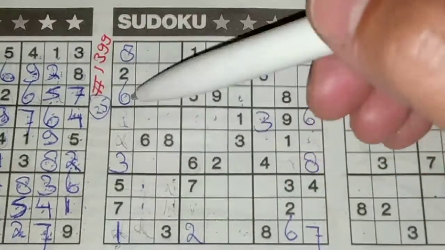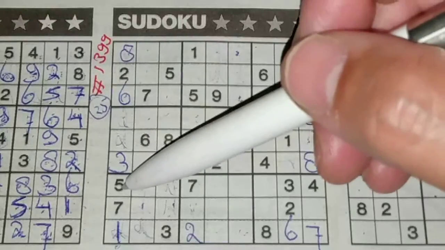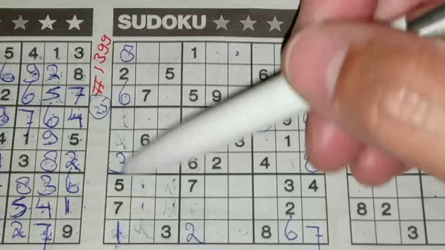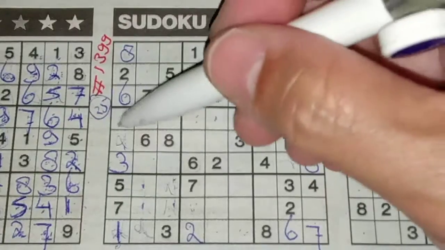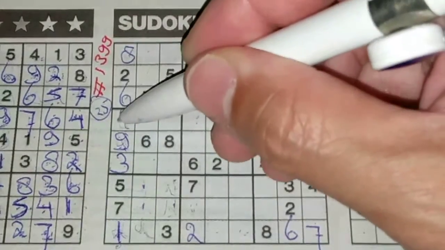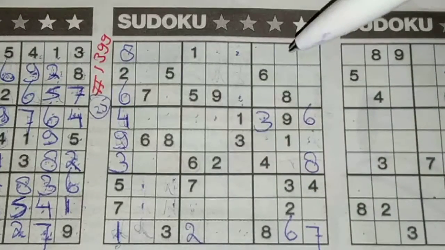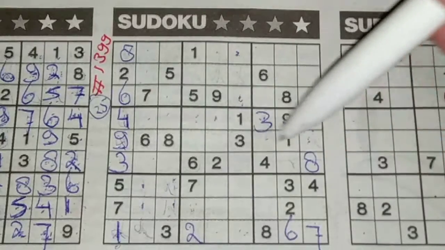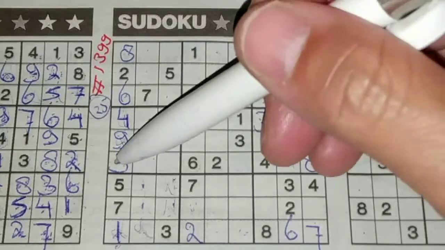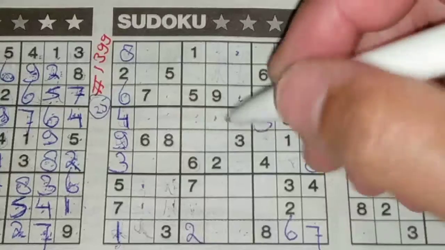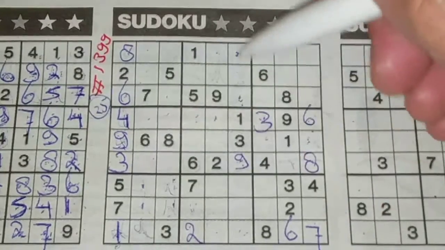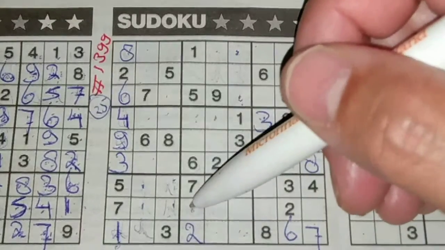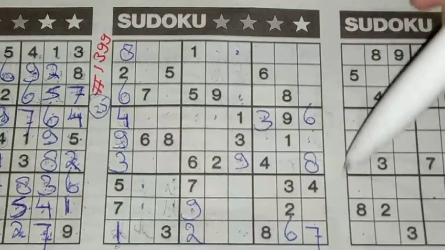1, 2, 3. The 4 is missing and the 5. No, 5 we have. 4 and the 9 are missing in the first column. We see a 9 here. No 9 there. 9 should be here and the 4 goes there. So we have a 9 in this column, 9 in the middle column. So in the column below, the only place for the 9 should be there. 9 in this column, 9 in the middle column and the column next. The only place for the 9 should be there.